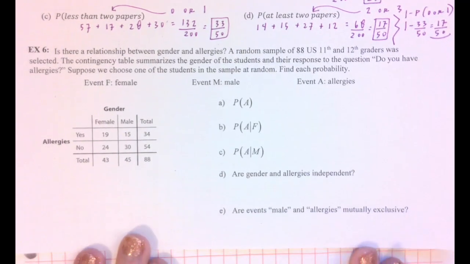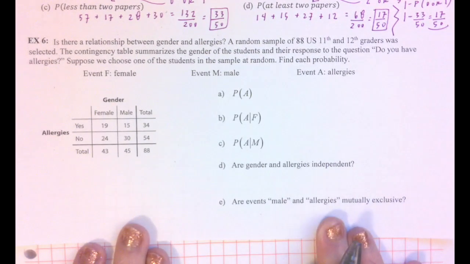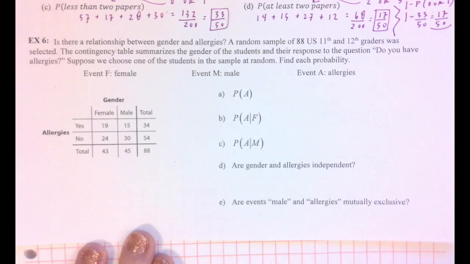Is there a relationship between gender and allergies? A random sample of 88 U.S. 11th and 12th graders was selected. A contingency table, a two-way table, summarizes the gender of the students and their response to the question, do you have allergies? Suppose we choose one of the students in the sample at random, find each probability.